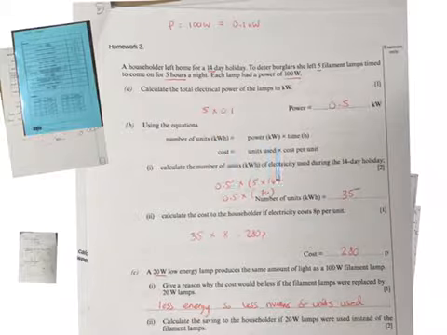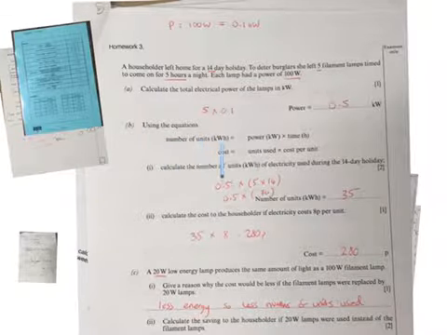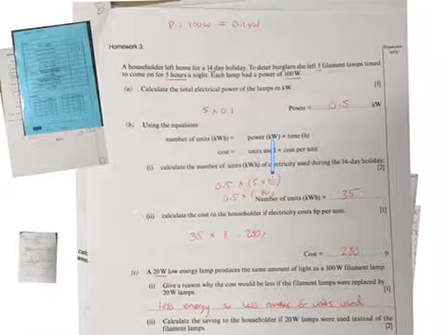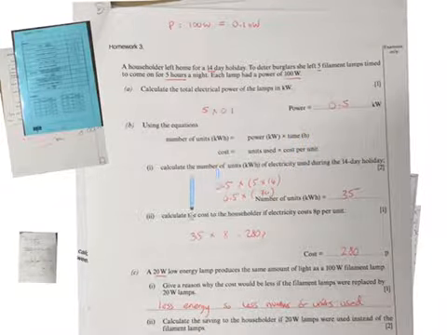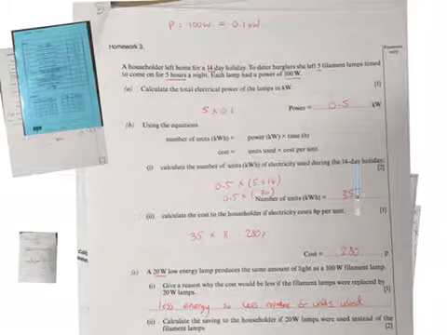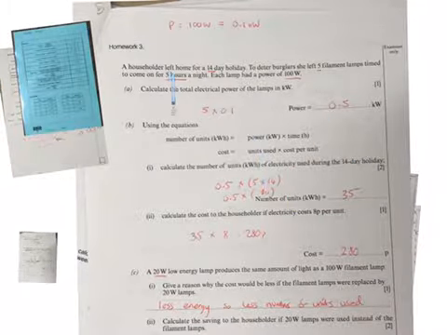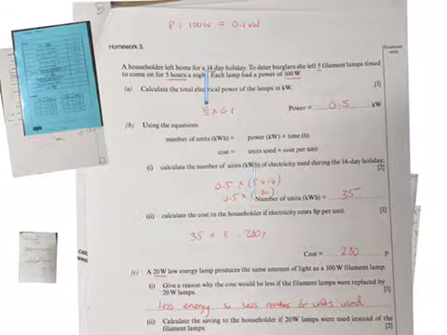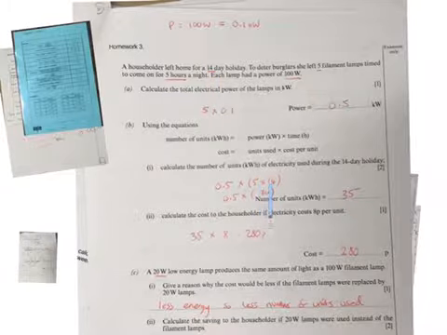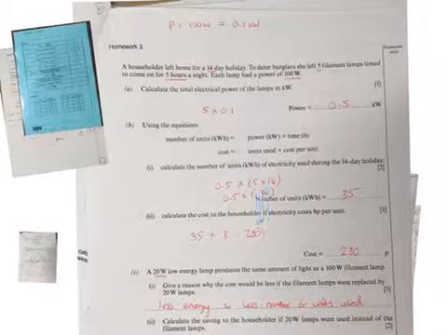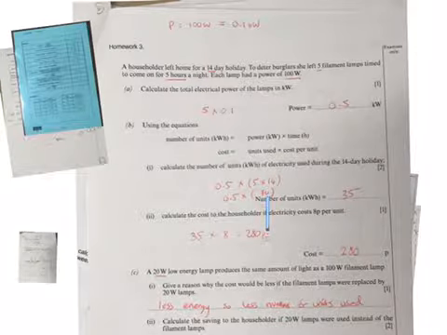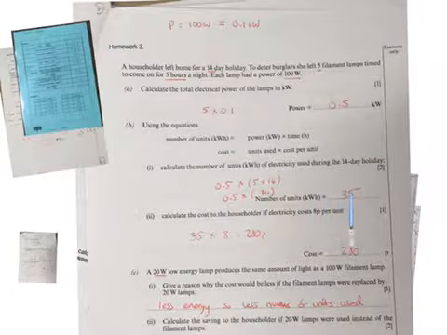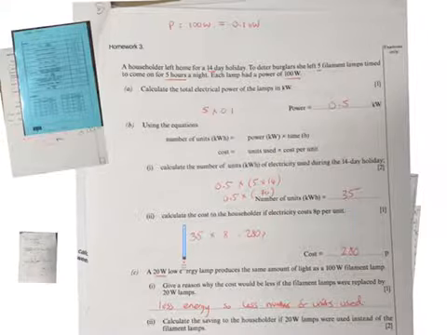This is obviously from a foundation paper now. Use the equation: number of units equals power times time. It's already given me the kilowatts and hours, so I know I've got to work in that. To calculate the number of units of electricity for the 14-day holiday, it says there 5 hours for 14 days. So every day was 5 hours, so it's 5 times 14 with a power of 0.5. So that is 0.5 times 70, since 5 times 14 is 70. And that gives me 35 kilowatt hours. That's my units.